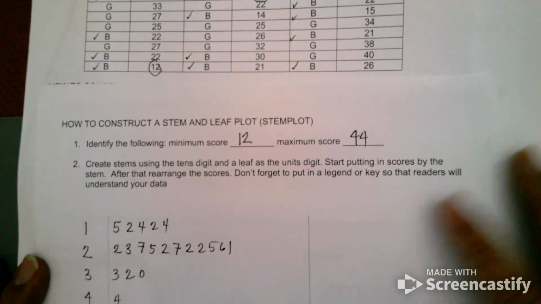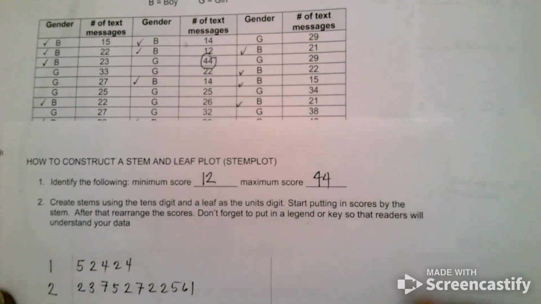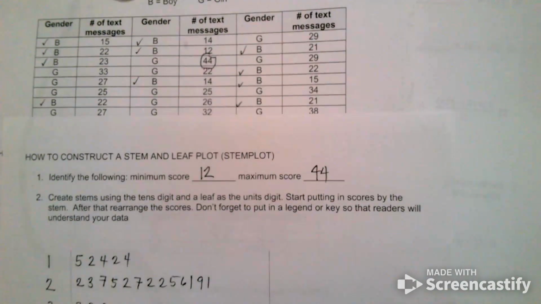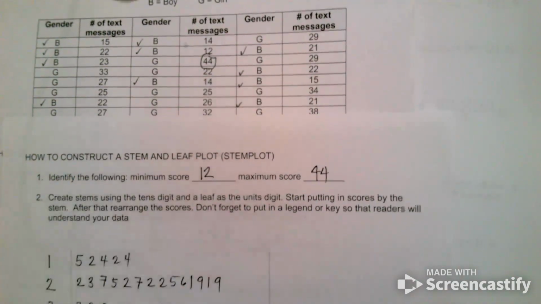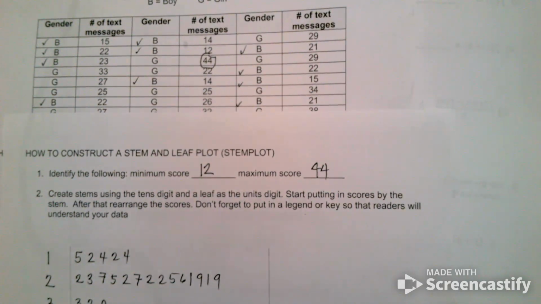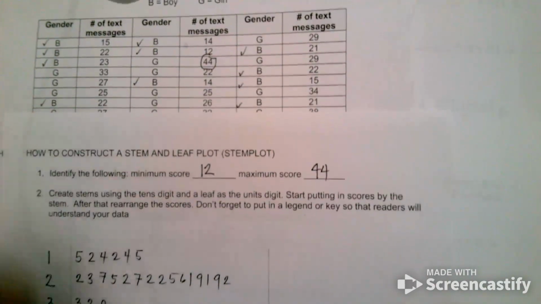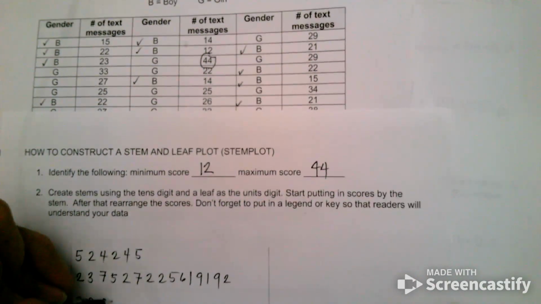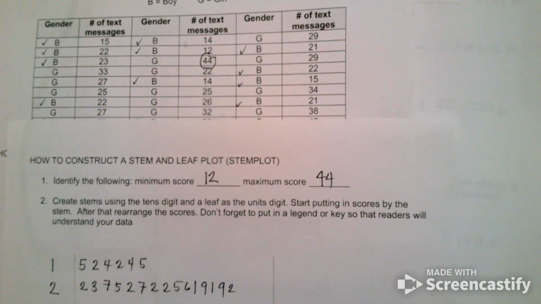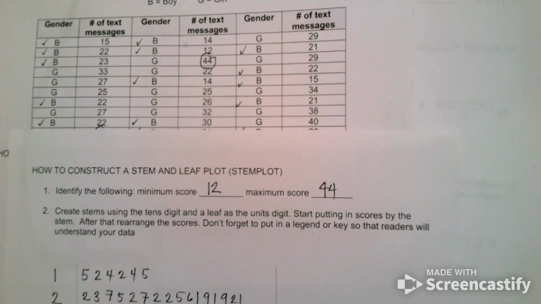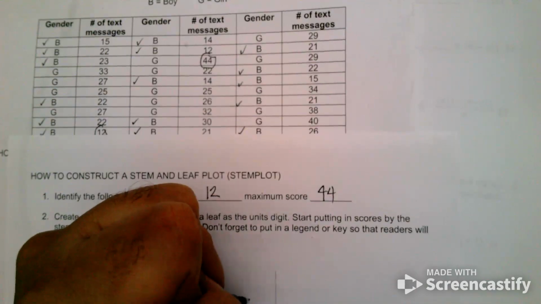Okay? Now let's go to the last 10. Okay? So the last 10 would be this one. Okay? So 29 to 9. Okay? 21 to 1. 29, 2, 9. Okay, see how I do it now here? Next, 22, 2, 2. Okay, next 15, 1, 5. Next is 34, 3, 4. Okay, next is 21, 2, 1. Okay, next is 38, 3, 8. Okay, next is 40, 4, 0. And then the last one, 26, 2, 6.